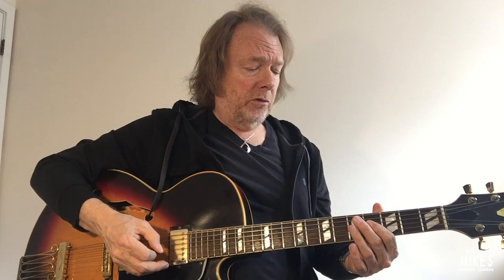for 2 measures. And of course, if it's jazz, if it's a D7, you can put a 9th or a 13th or anything you want on there. Just experiment with the different sounds. So 2 measures of a D7, 2 measures of G7, 2 measures of C7, 2 measures of F7.